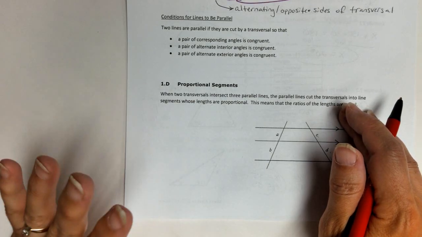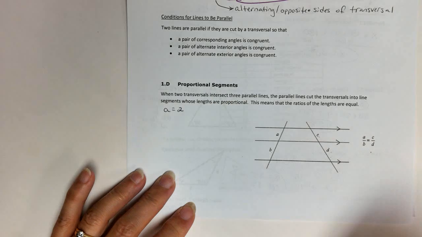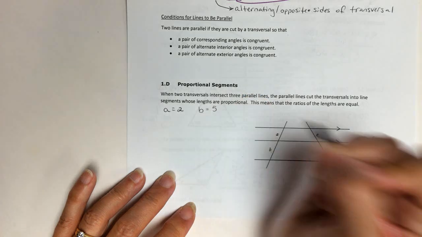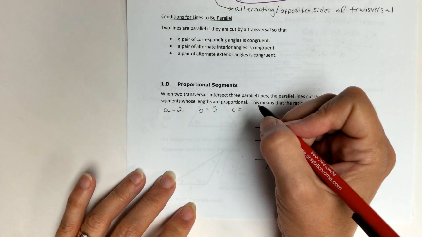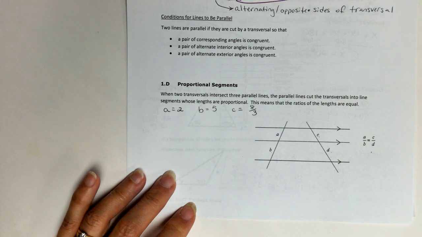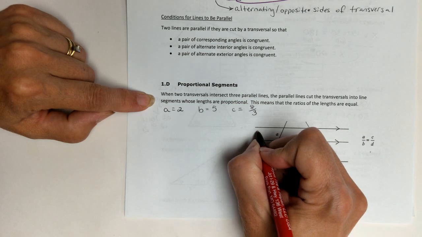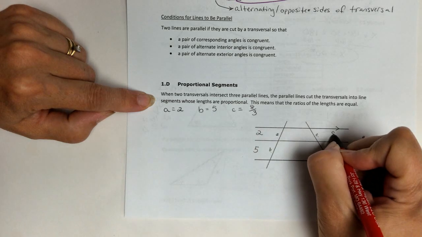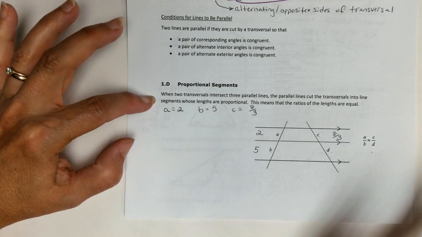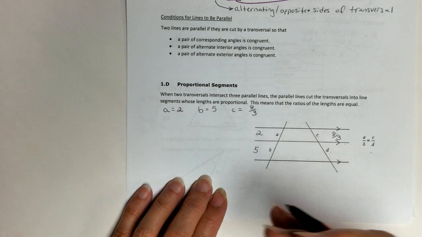So for instance, if we are told that A equals 2, B equals 5, and C equals 8/3, we're going to find D. First I'm going to label the picture, which would be easier. So here's 2, 5, 8/3, and then just D. What we're going to do is find out what you take times 2 to get 8/3, and then we can take that times 5, because they're to the same scale.